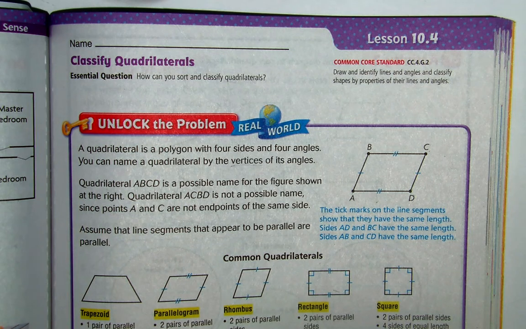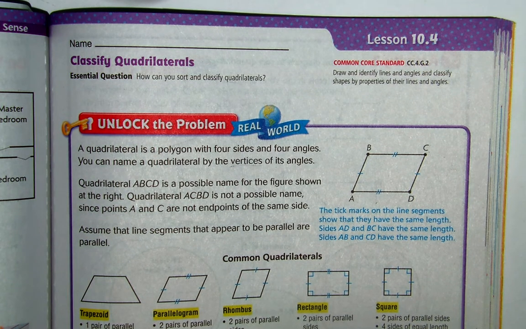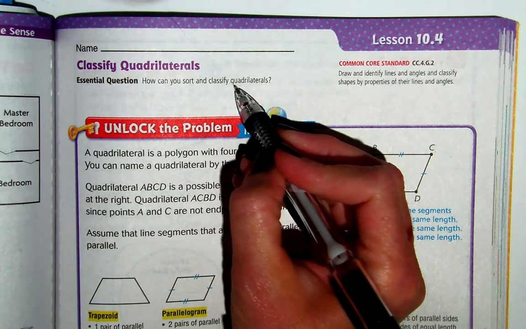Hi kiddos, this lesson is for Chapter 10, Lesson 4 in your Go Math textbook on page 393, and our focus today is classifying quadrilaterals. And so our essential question is, how can you sort and classify quadrilaterals? Well, first let's look at this word right here, quadrilaterals.